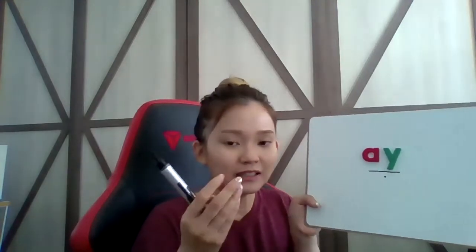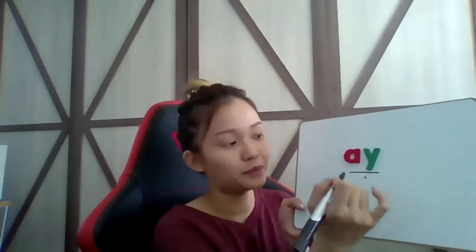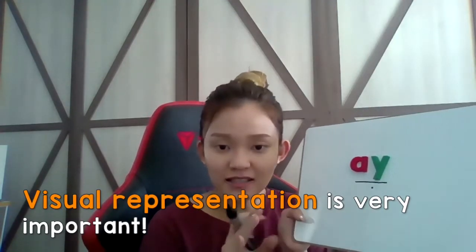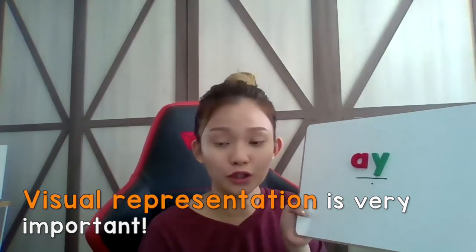It's better, visually it's easier to understand, but if we only have 1 marker like me, the black one, this will suffice. When we draw a line and put a dot underneath it, we are teaching children to visualize first and then internalize that these 2 letters only make 1 sound. Visual representation at this age is very important for children to be able to hold and remember the digraph. So once we have done this, we can start blending.